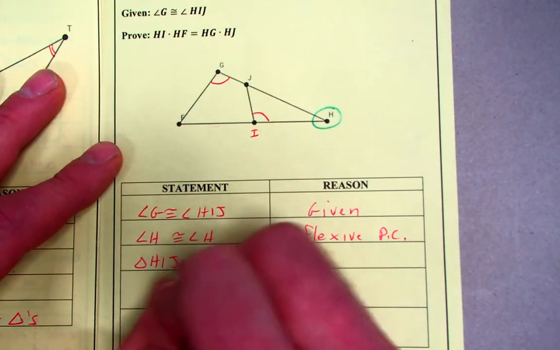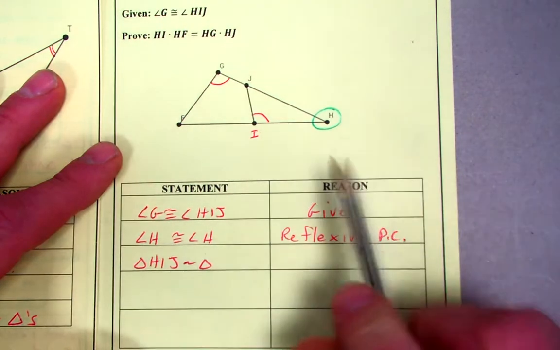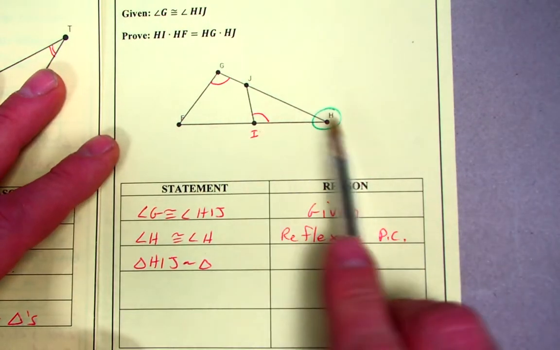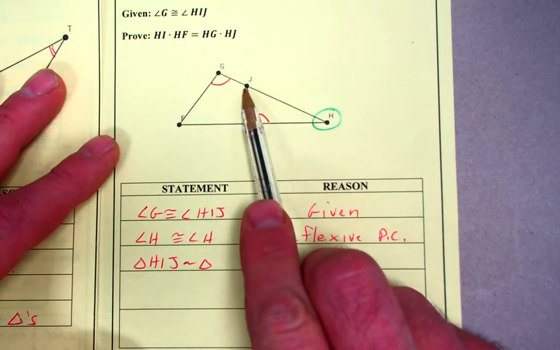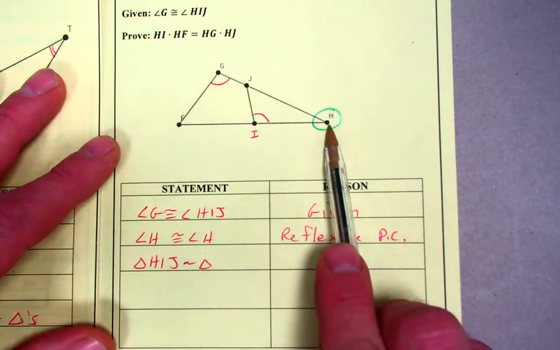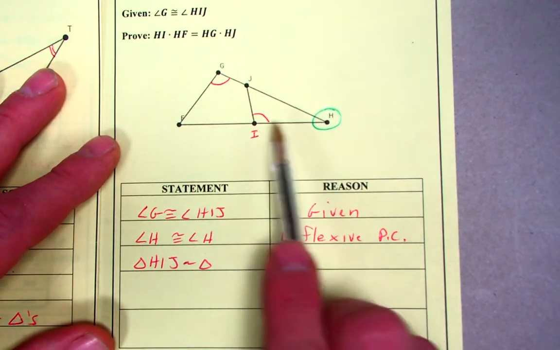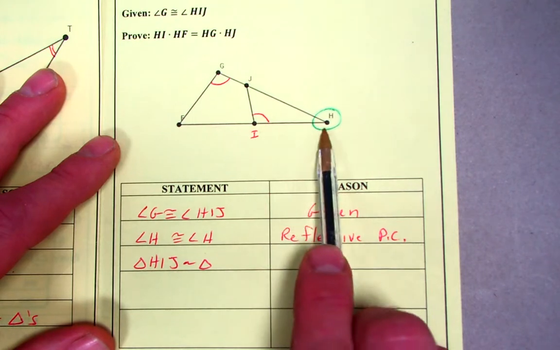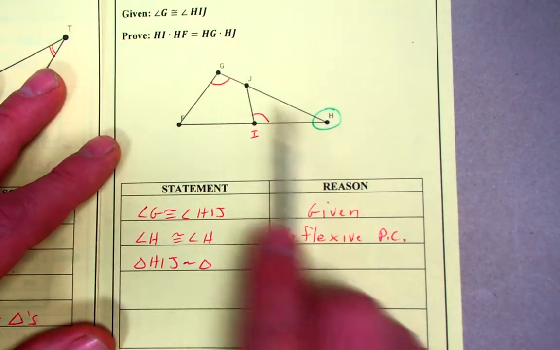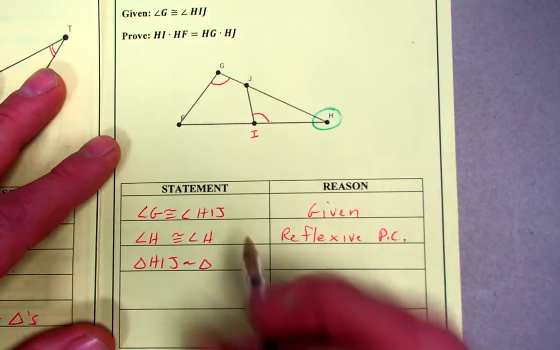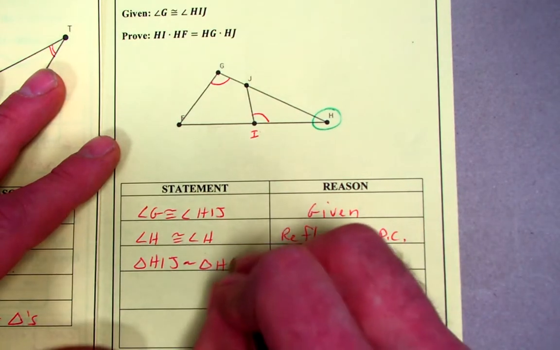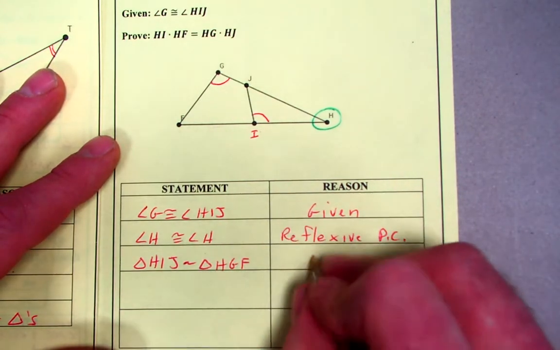HIJ is similar to, okay, let's make sure we get it in the right order. Well, we better start with our H. Notice we went from H to the angle that's marked, so we'll go from the H to the angle that's marked, HGF. Okay, and that's angle.